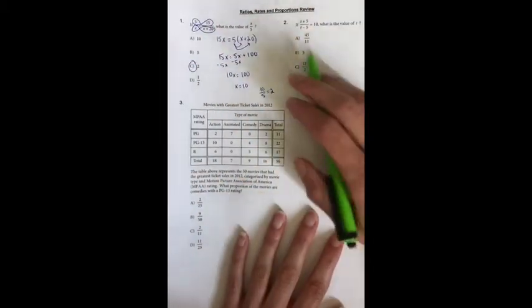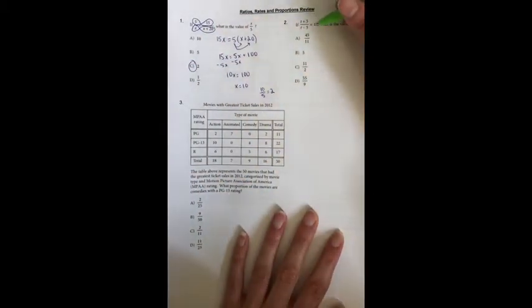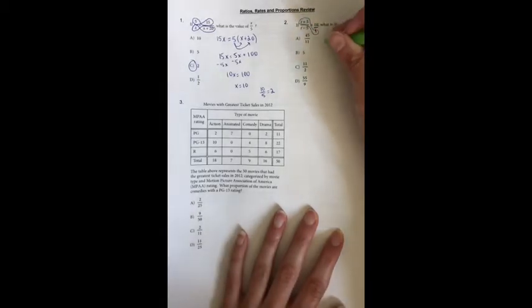All right, number 2. Same thing. This can actually be written as a fraction, so I'm still going to use cross multiplication. 1 times t plus 5 is just t plus 5, and then 10 times t minus 5.